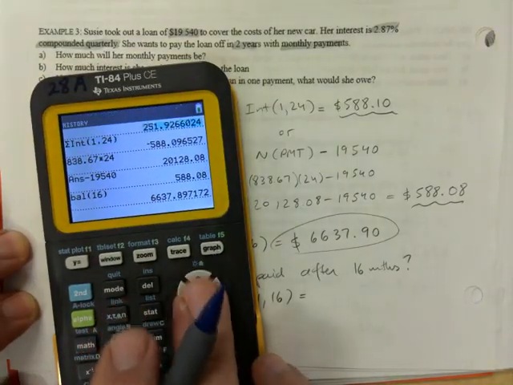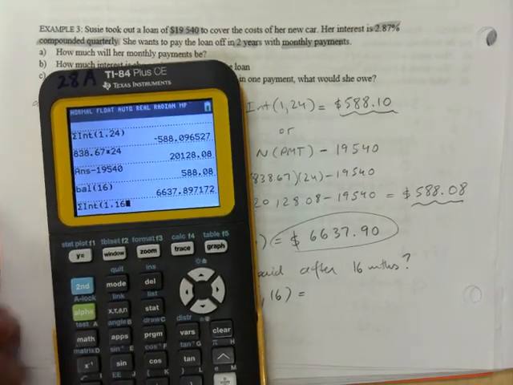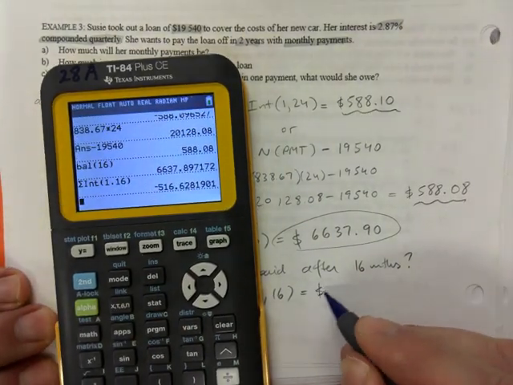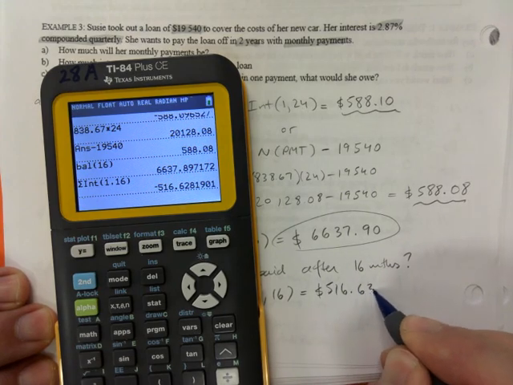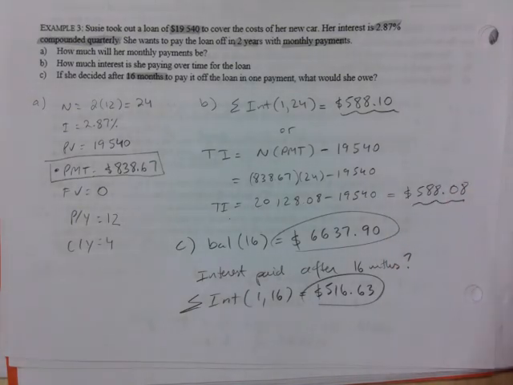Sum of interest, I'm just going to get that. Change the last number to 16. So 516 and 63. Okay, that's just an aside for you to know.